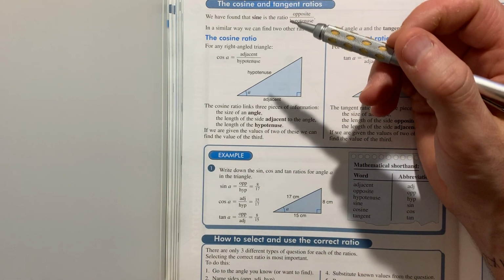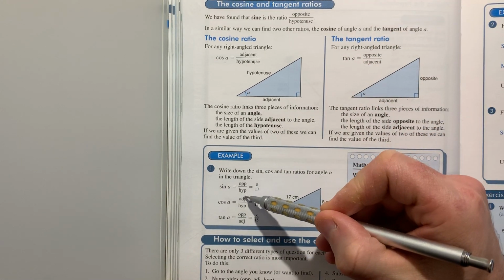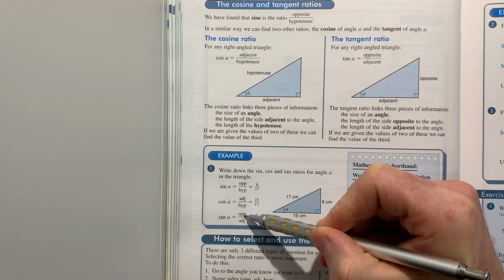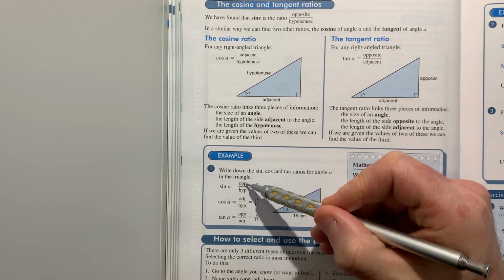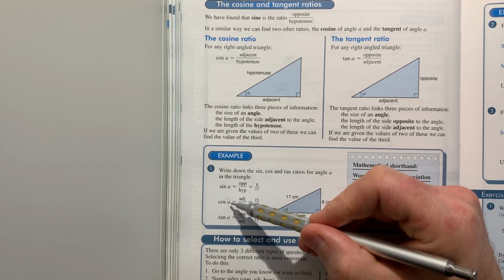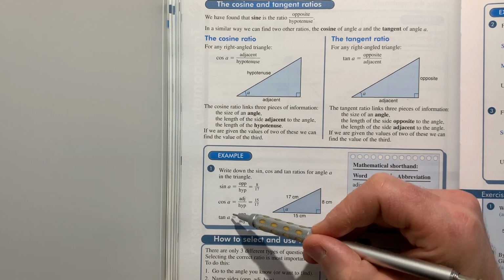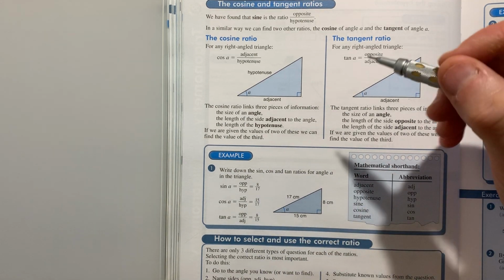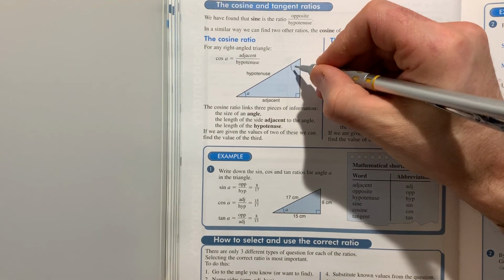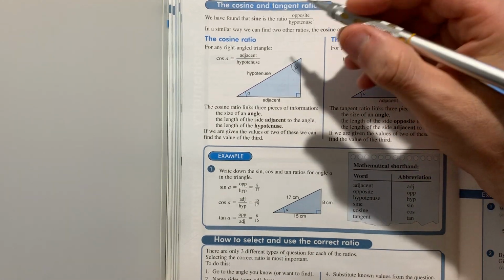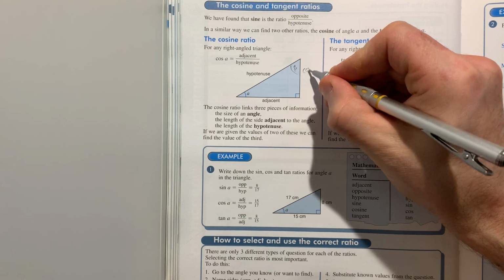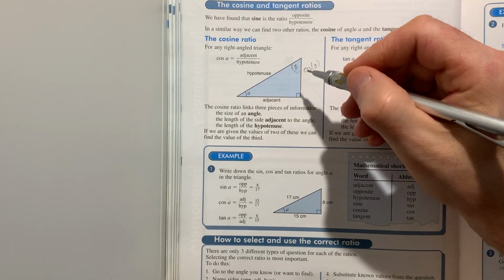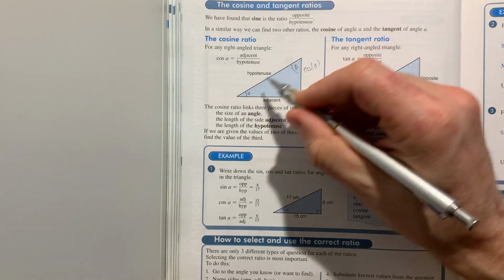Let's just get back to this. We have now the three ratios: sine is opposite over hypotenuse, cosine is adjacent over hypotenuse, and tangent is opposite over adjacent. But it depends. If you took this one as beta, for example, then cosine beta would be adjacent over the hypotenuse.